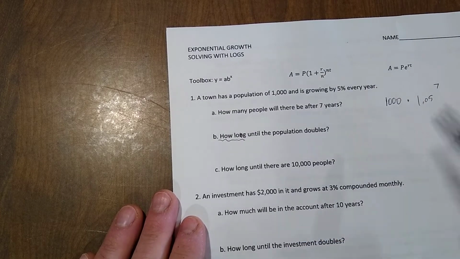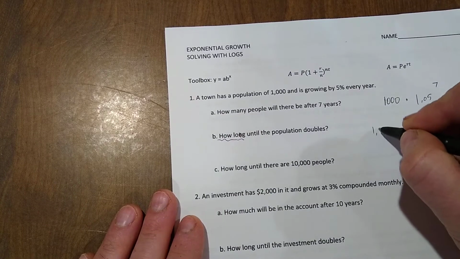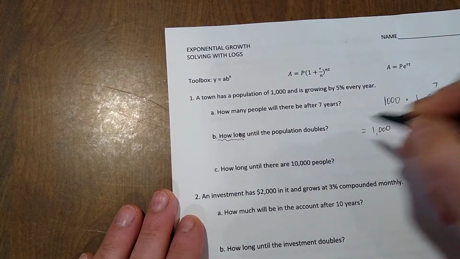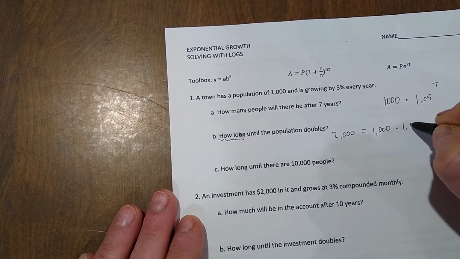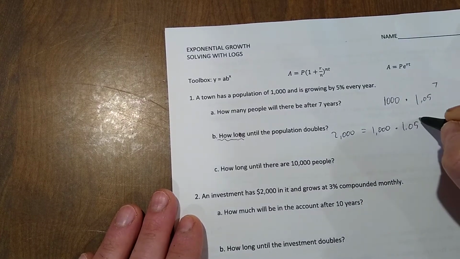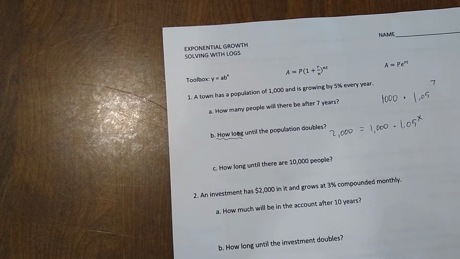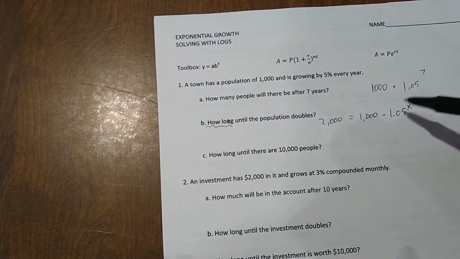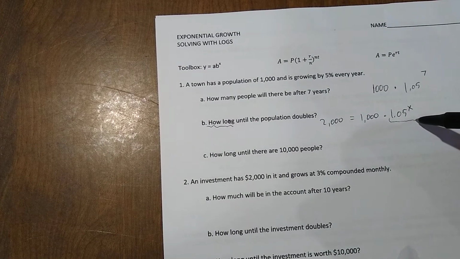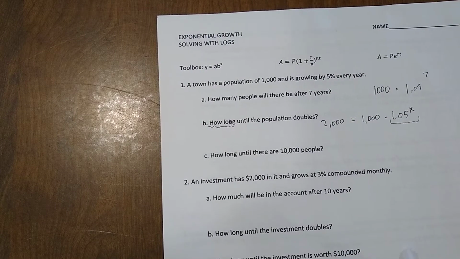The population doubles. So if we start with 1,000, you're going to end up with 2,000. Our growth rate's the same, and we have 1.05 to the power of x, x because we don't know how long it's going to take. Now we have to log, and remember what we have to do. You can only log the thing that has the power. You can't log the whole problem.